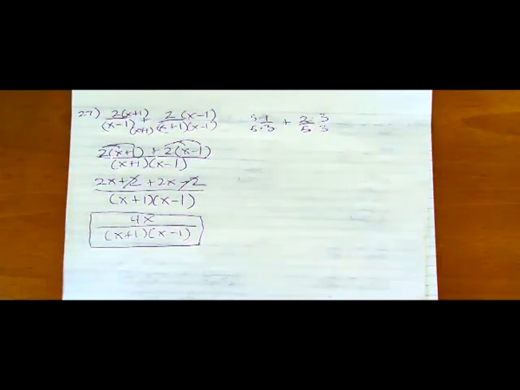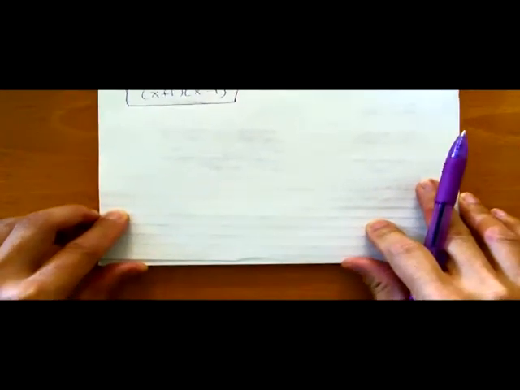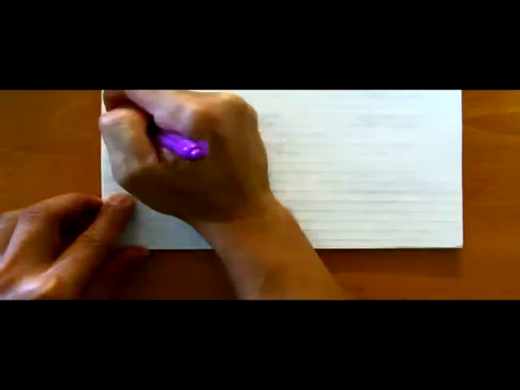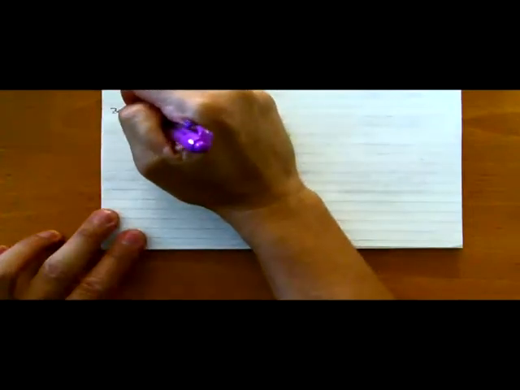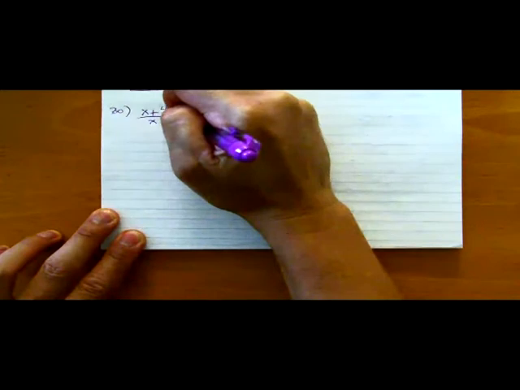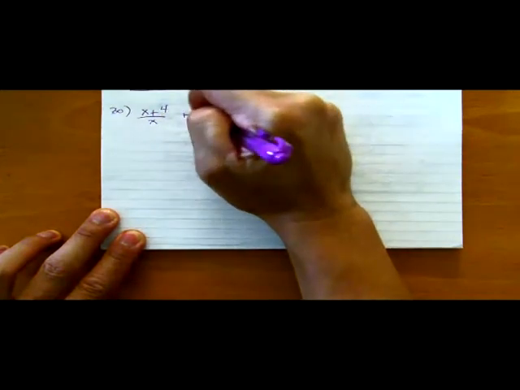Okay, let's try another one. Number 30. Says x plus 4 over x plus x over x plus 4.